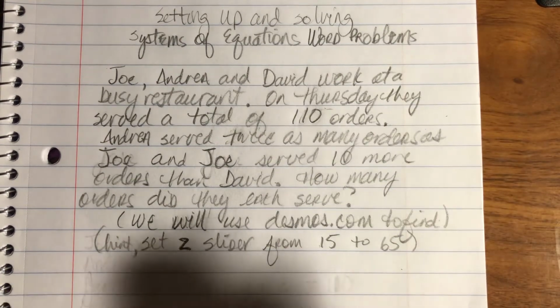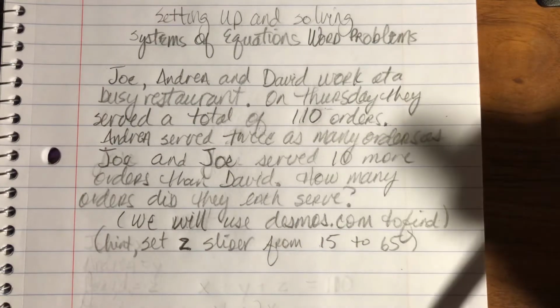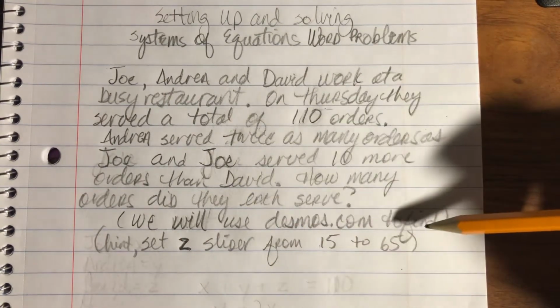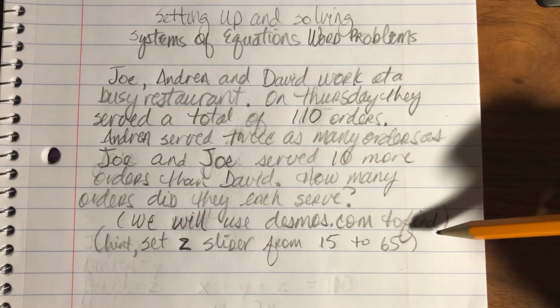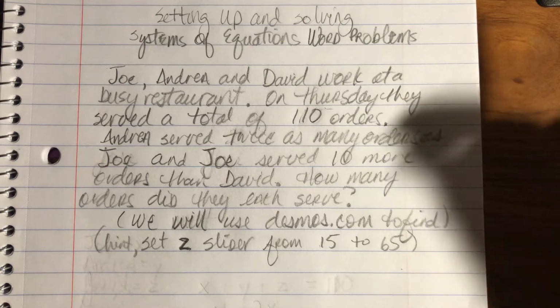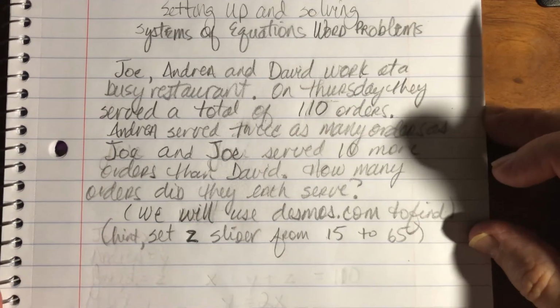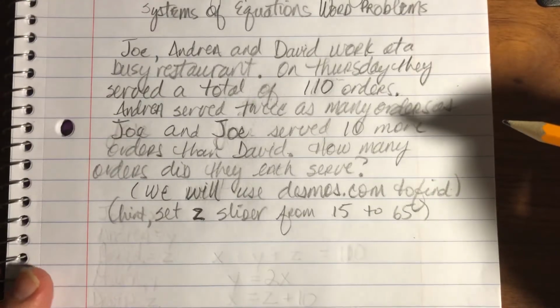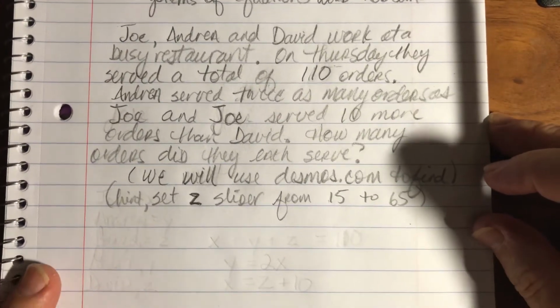And you want them to balance out. One side equals the other. How many orders did each serve? And we will use Desmos.com to find the total number each of them served. All right, well, if we're going to be using Desmos.com, then we're going to need to change from J, A, and D to X, Y, and Z because those are the only variables that it takes when it graphs.